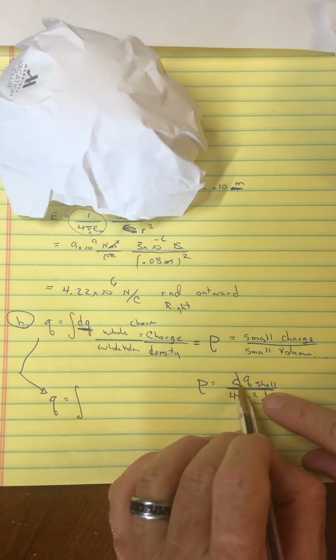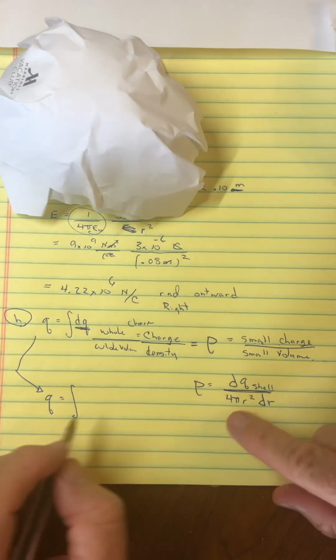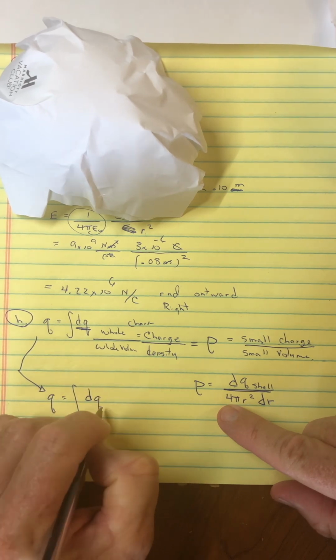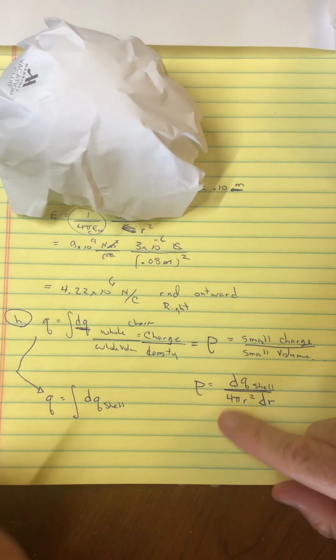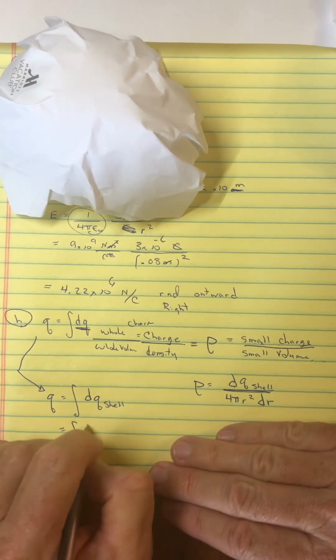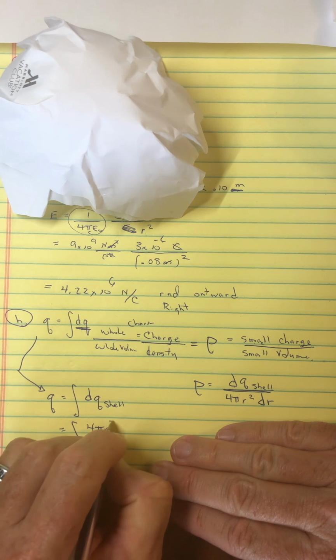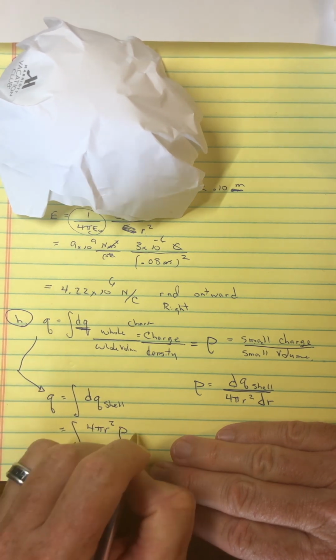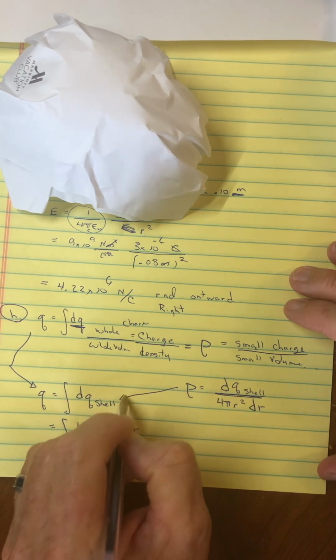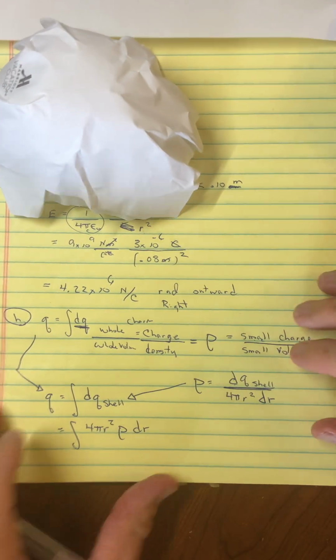Okay, and so that little charge added up would be, actually maybe I'll write it in 2 steps, dq of a shell. And then I can replace the charge on a shell with 4 pi r squared times rho times dr. That's what I get when I substitute that in.